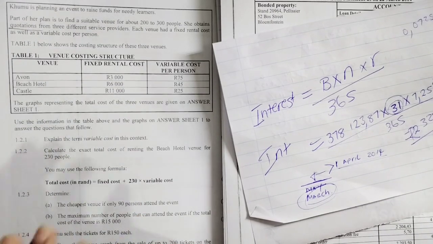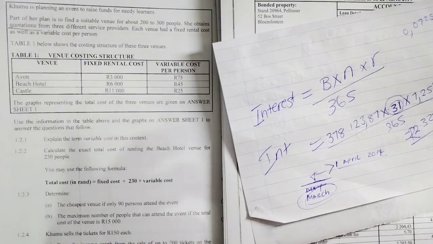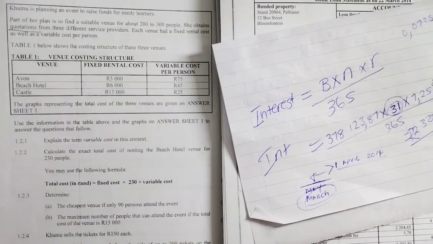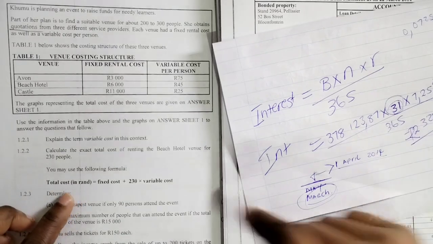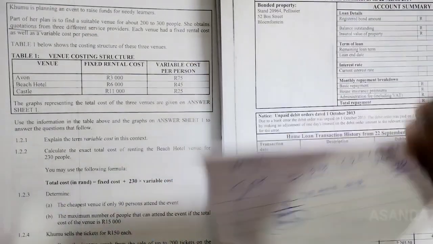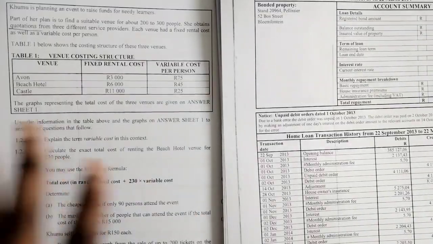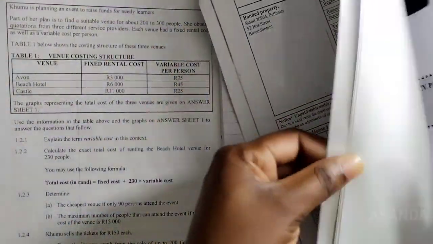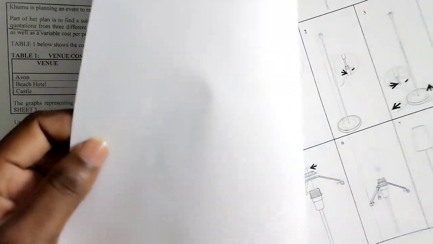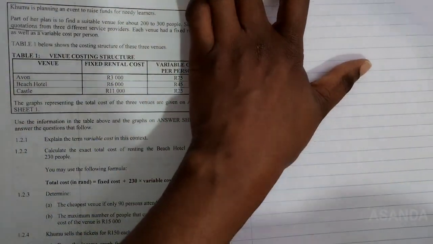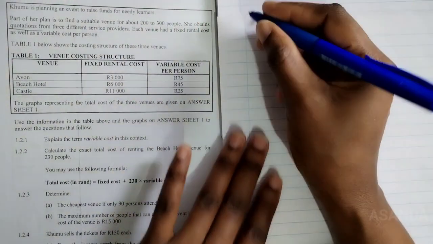And then we have 1.2.2, calculate the exact total cost of renting the beach hotel venue for 230 people. Okay, so now here, they said we must use this formula. So I'm not going to worry about something else. I'm just going to use the formula. Okay, so let's go.